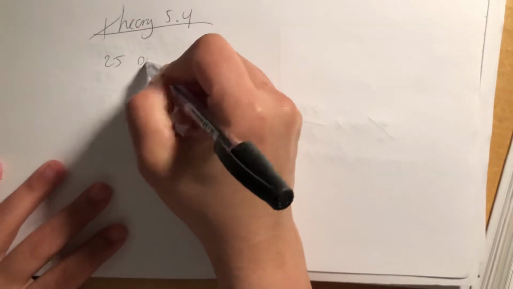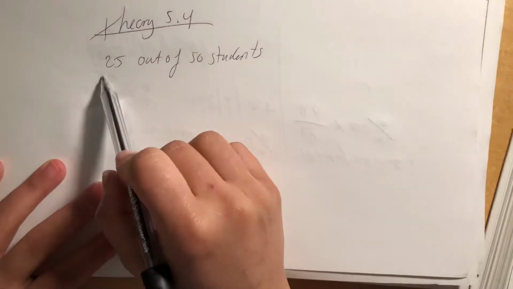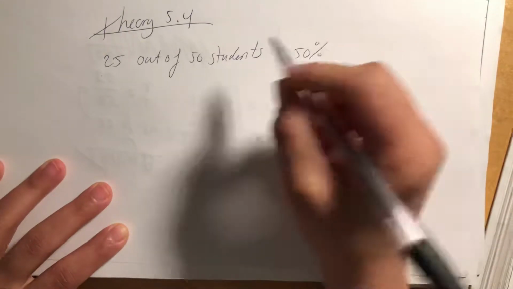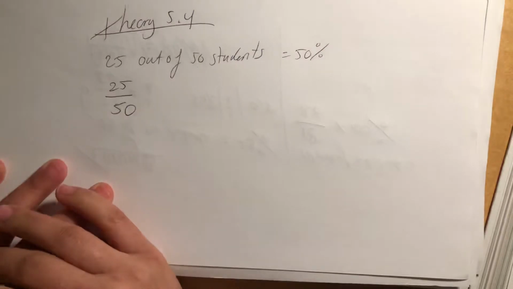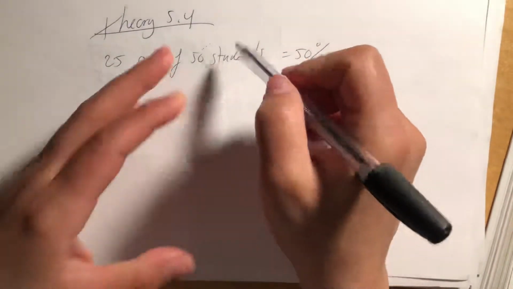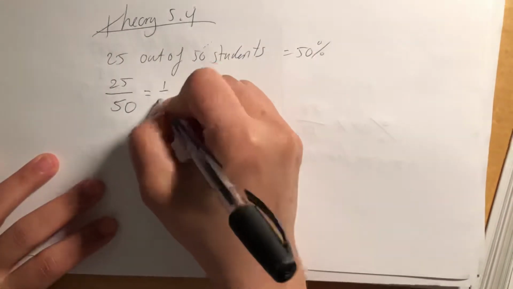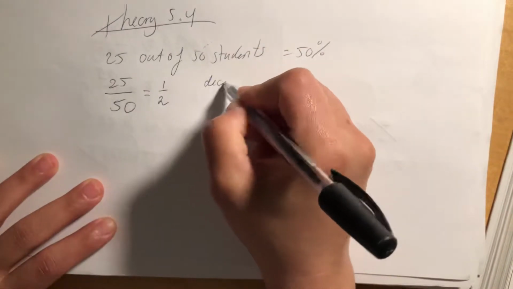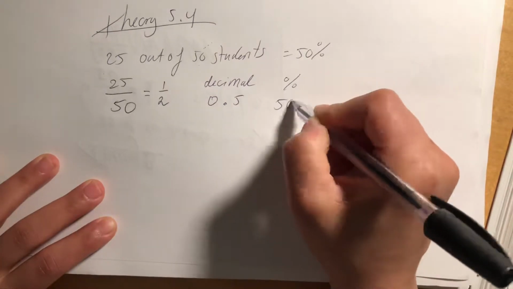Now, when we're saying, hey, 25 out of 50 students are boys, you know, oh yeah, 25 out of 50, that must be 50%. But you know this because 25 out of 50 you can write as a fraction. This is the total amount of students, the 100%. When you simplify that fraction, you get a half. And you know that 1 out of 2, written as a decimal, is 0.5, which as a percentage is 50%.